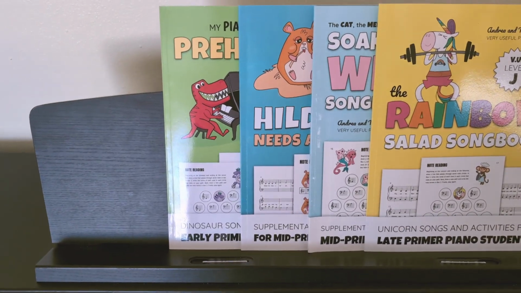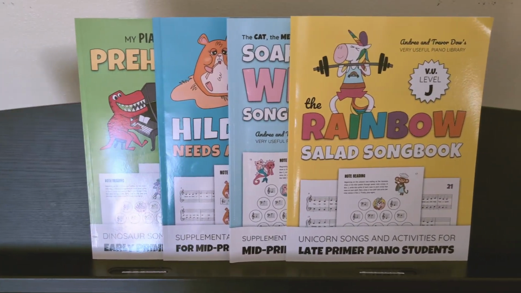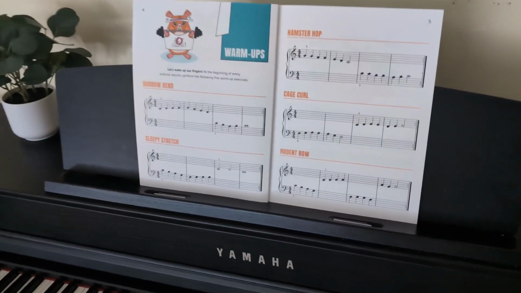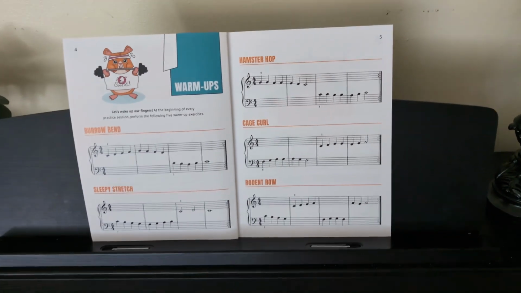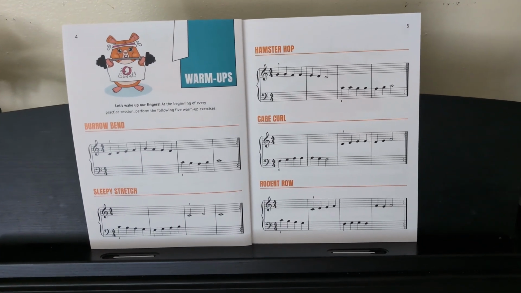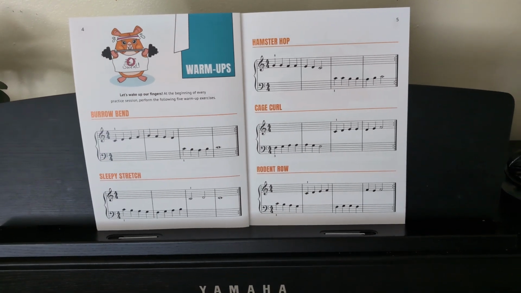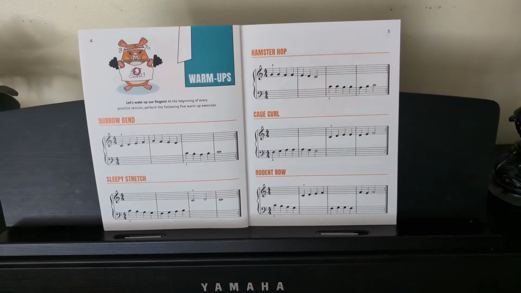I use the Wonder Keys supplemental books with a lot of my students. There are a ton of choices at all of the micro levels of the primer level 1 difficulty level. And all of these books come with a 2-page warm-up spread, and there are 5 very short warm-ups. So I tell the kids to roll a die. If they roll a 1, they play the first one, 2, they play the second one, and so on. And if they roll a 6, they get to pick which one they want to play.